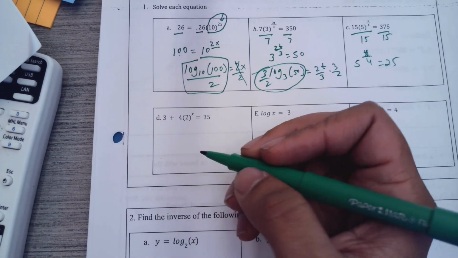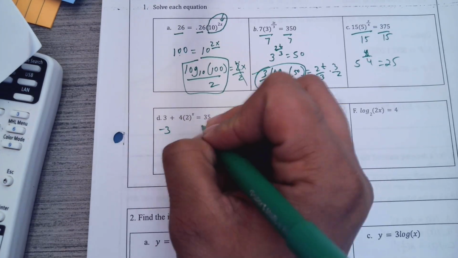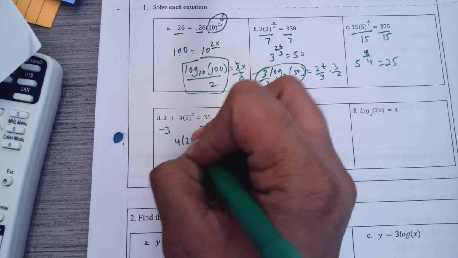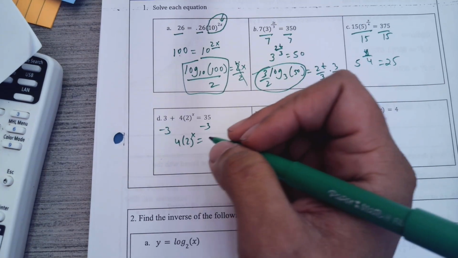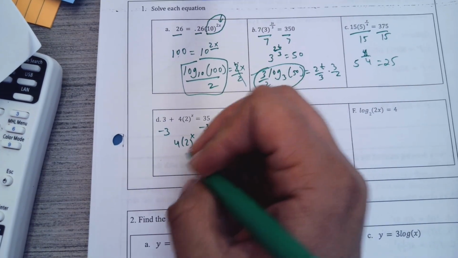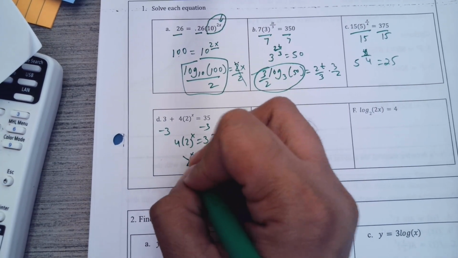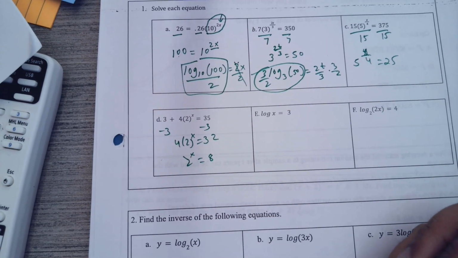Same thing here. Subtract 3, you get 4 times 2 to the power of x equals 32. Divide by 4, so 2 to the power of x equals 8, and convert to log.